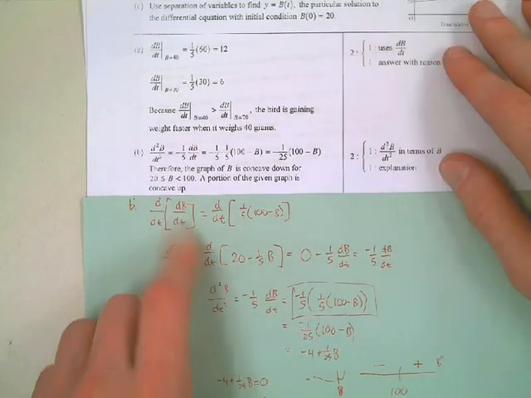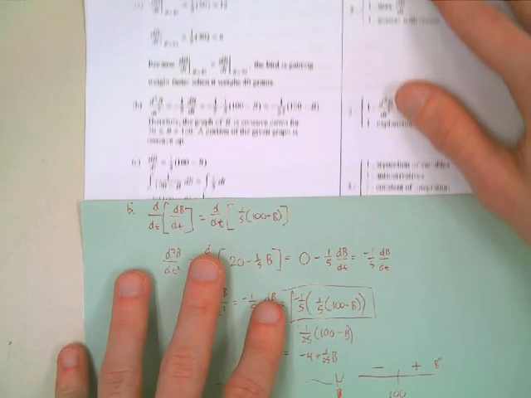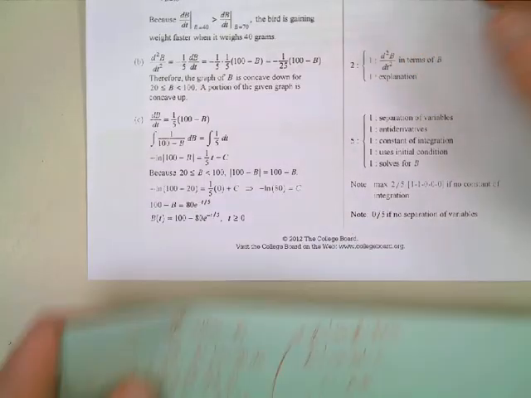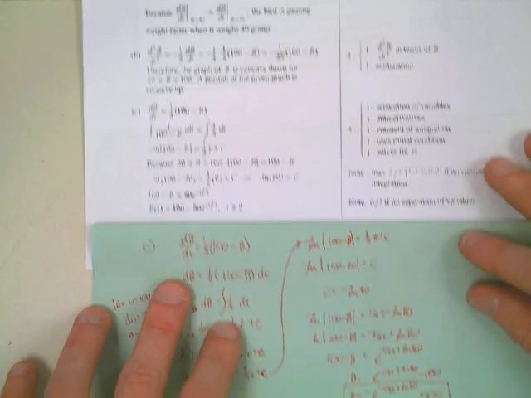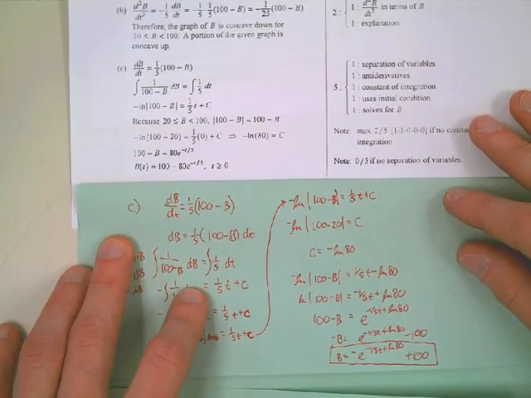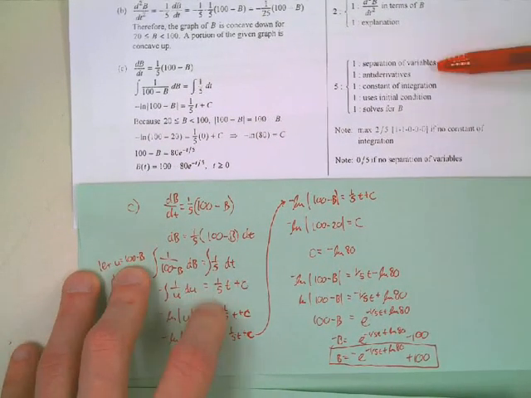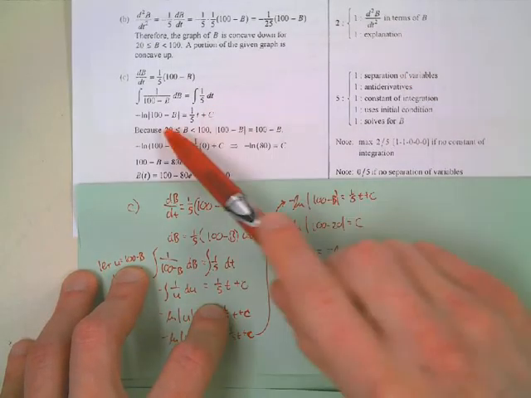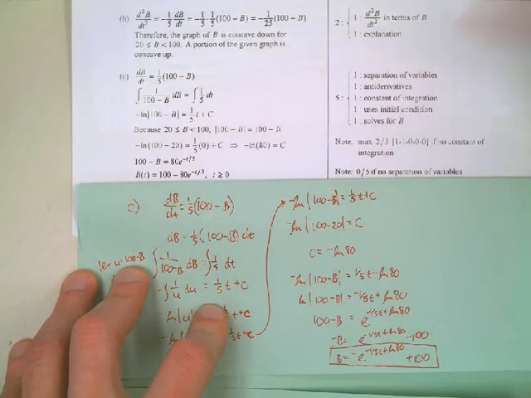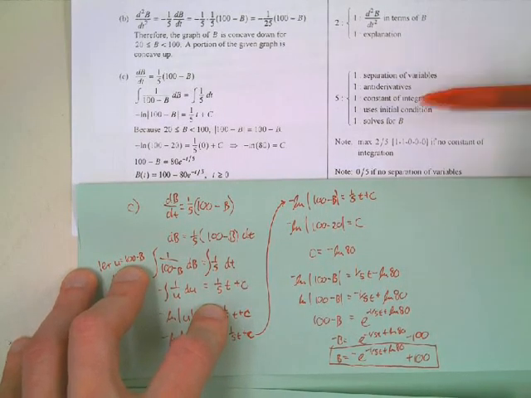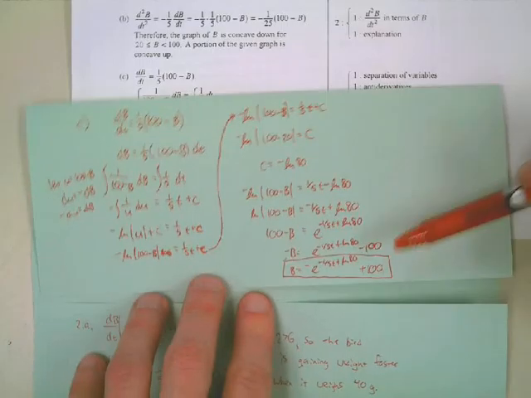All right, then letter C, look, there's those 5 points. Not easy peasy, but you can get a lot of points from this. Separation of variables, that's a pretty easy point. The antiderivative there, maybe a tricky thing with the 100 minus B. Constant of integration, one for just putting a plus C, initial condition, and then solving for B. Okay, and you get that as your final answer. So there it is.